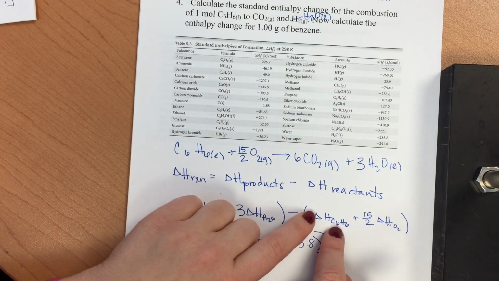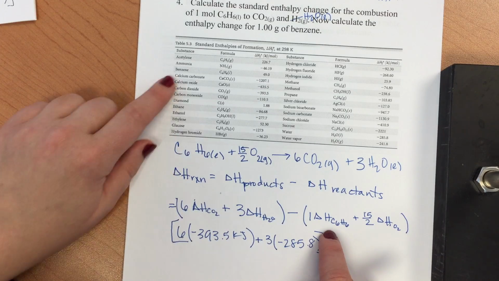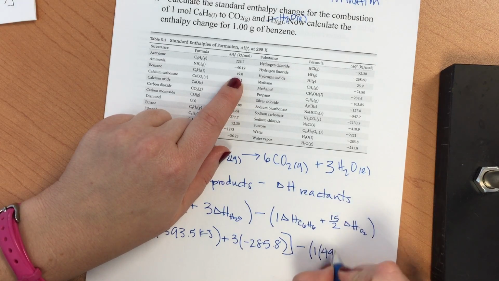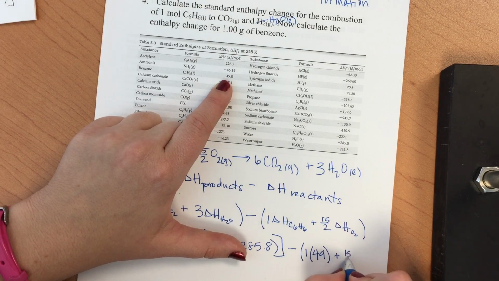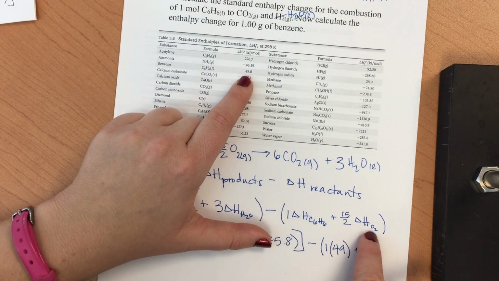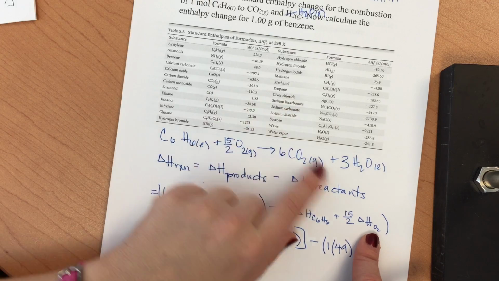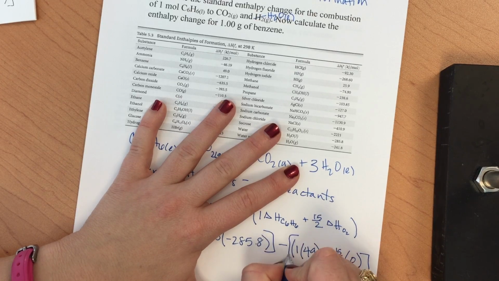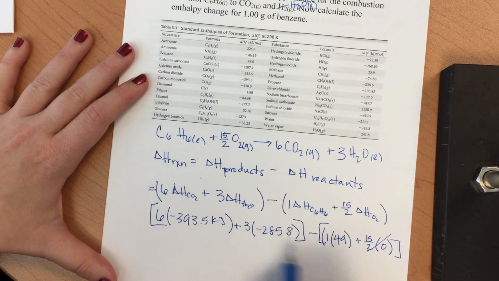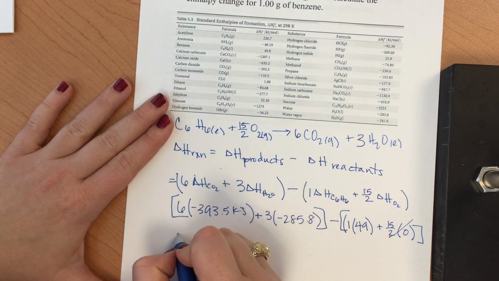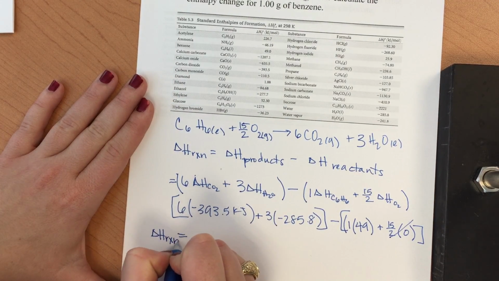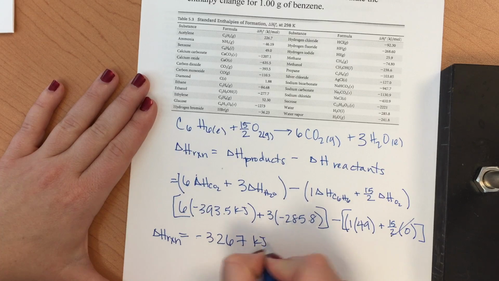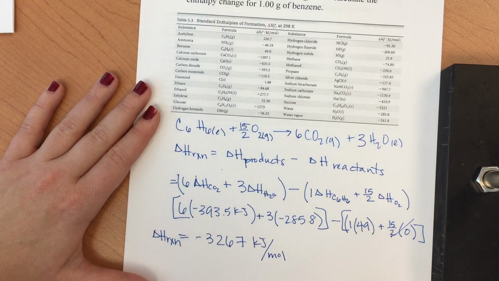Now we're going to subtract from that the heat of formation of benzene and oxygen. So benzene is here, it is liquid. It is 1 times positive 49, plus 15 halves times the heat of formation of oxygen gas, which is not in the table, but it is 0 because this is in its native state. Okay, so now this part goes away, and you can plug this into your calculator, and you get that delta H of reaction is equal to negative 3,267 kilojoules per mole.